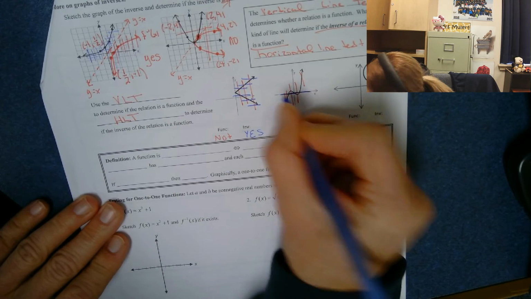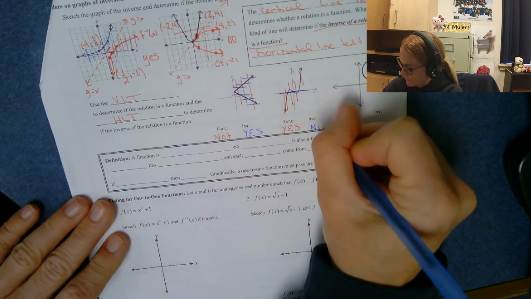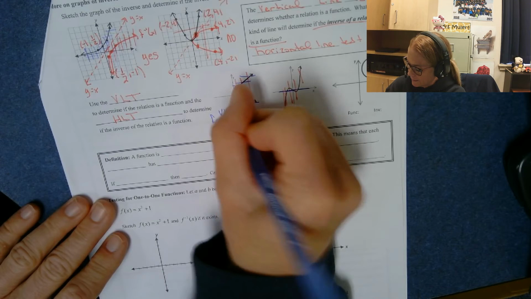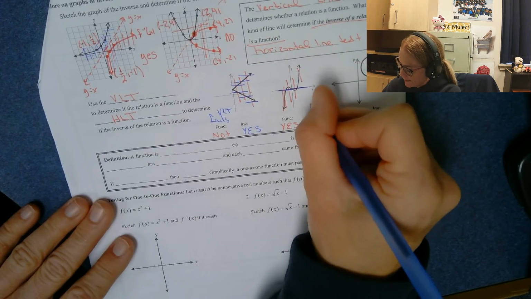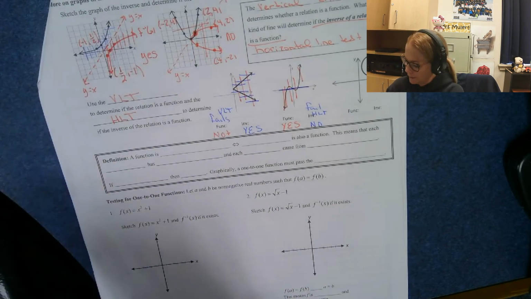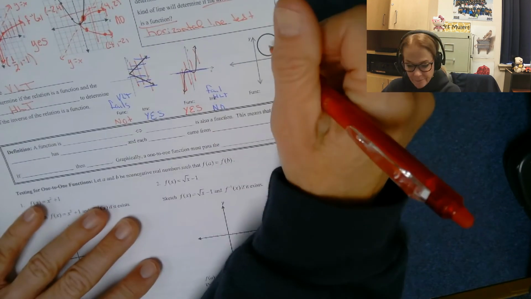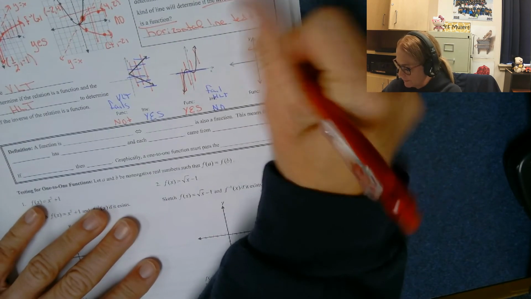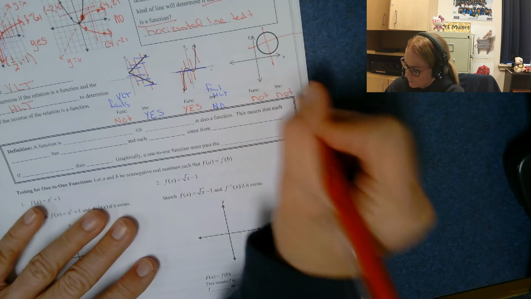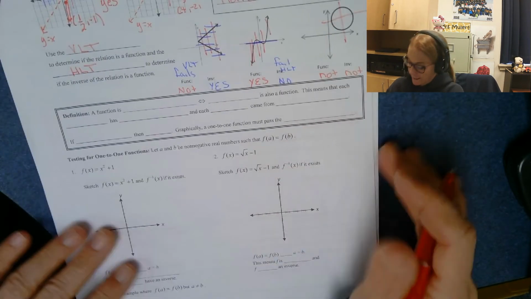We're failing the HLT, so no. Okay, this one fails VLT, and this is a fail of HLT. So notice we're not even looking at the inverse of the function. We're only looking at the original. Okay, and this is, wow, failing VLT. This is not a function, and nor is its inverse. Okay, so that's a really nice way to test that.